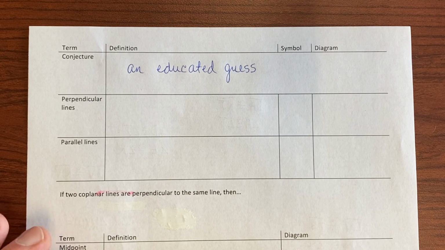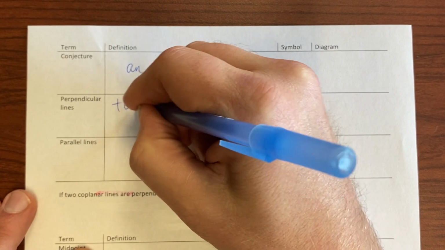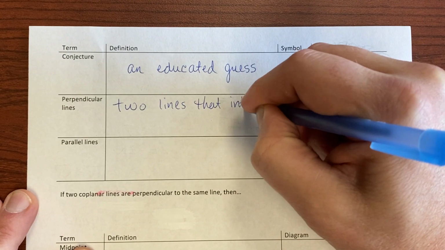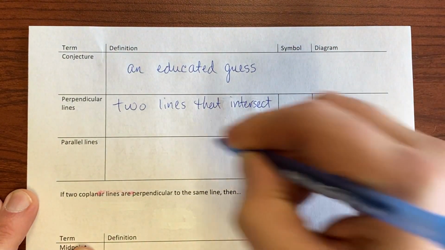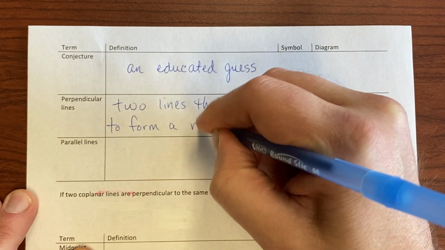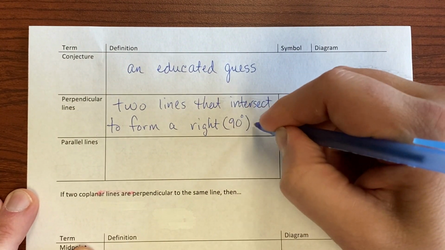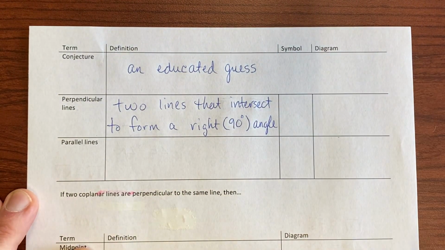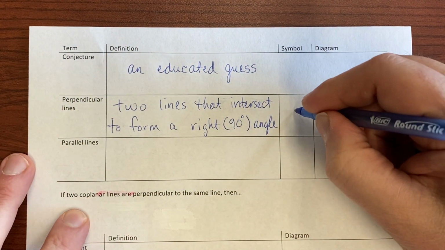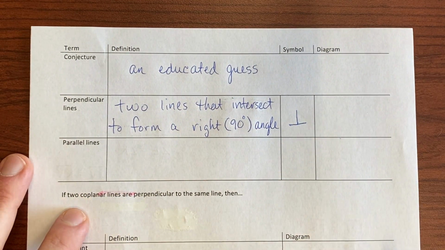Second definition, perpendicular lines. So the definition for perpendicular lines is two lines that intersect to form a right angle. And by right angle, we mean a 90-degree angle. There's a symbol that we use for perpendicular in geometry. It's going to look like an upside down capital T. That's a symbol for perpendicular.